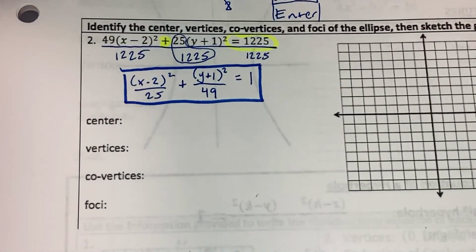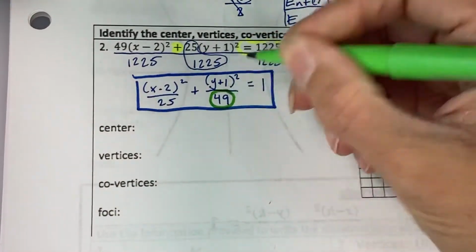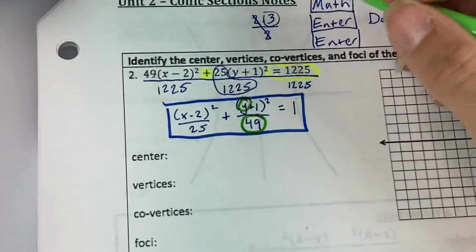So first, let's go ahead and decide on if this is going to be a vertical or a horizontal ellipse. Because my bigger number is underneath the y, this will be vertical.